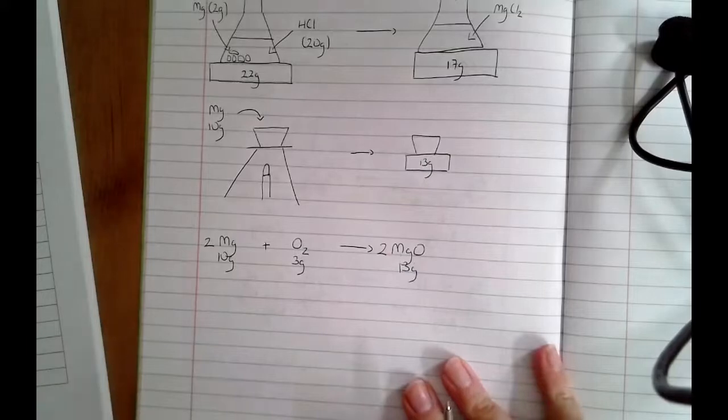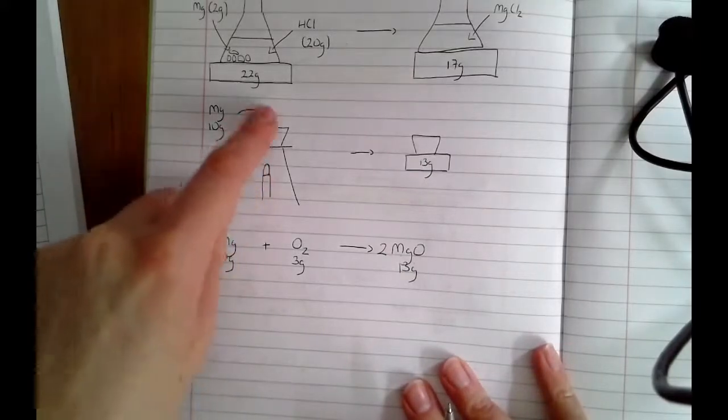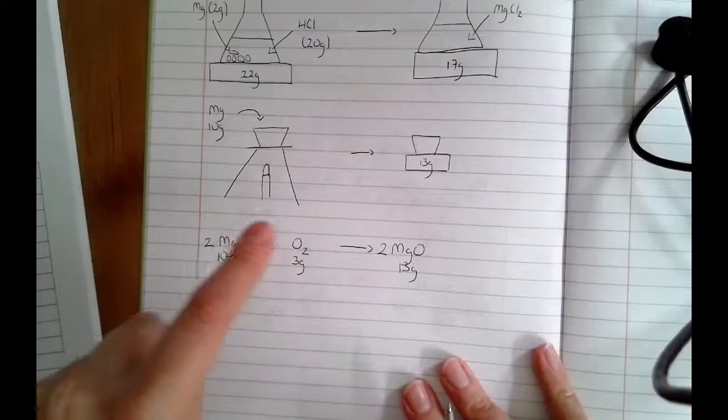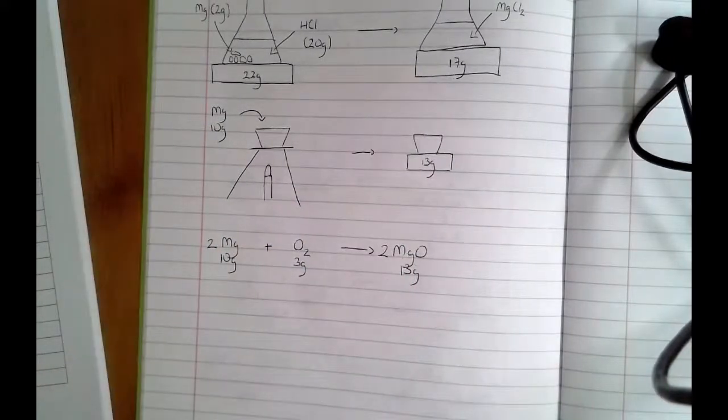So it might appear that the mass is increasing, but if you heat magnesium, you're causing it to react with oxygen from the air, and in your end product, you've got the mass of the magnesium plus the mass of the oxygen, which is why you've got an increase in mass.